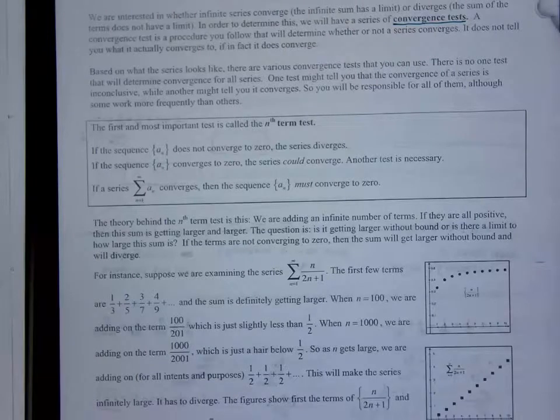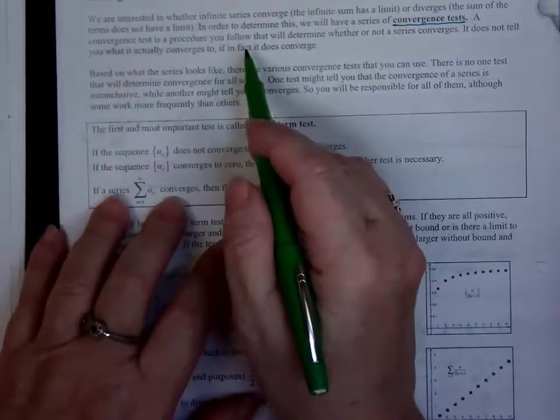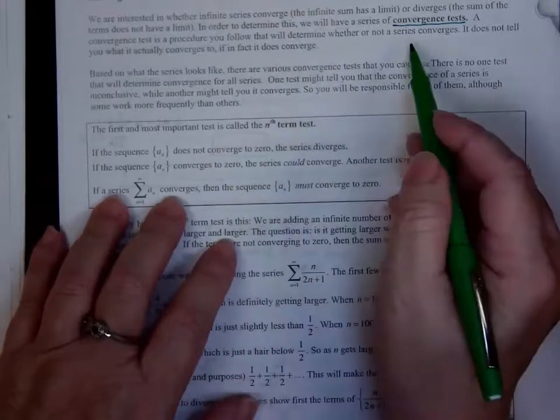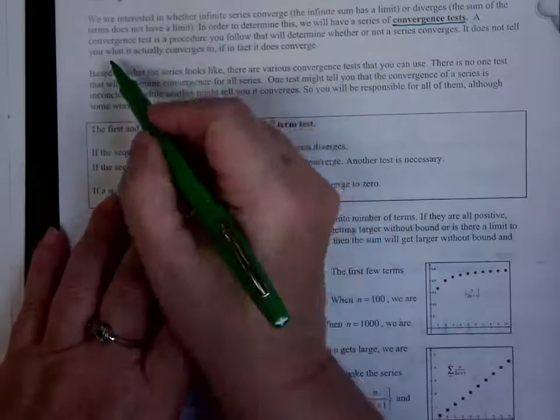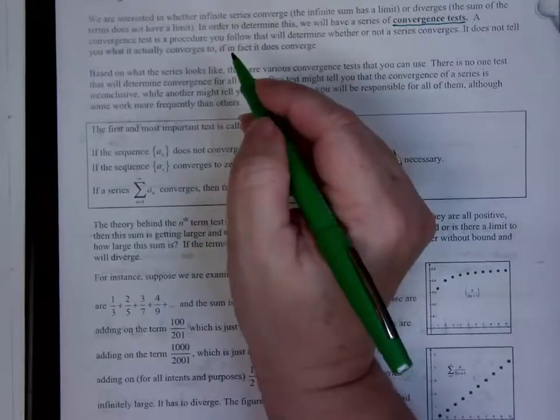So if it fits this mold, you use this test. If it fits this mold, you use this test. And eventually you're going to have to be able to know which series test to use when, okay? So a convergence test is a procedure you follow that will determine whether or not a series converges. It does not tell you what it converges to necessarily, just whether in fact it does converge, okay?